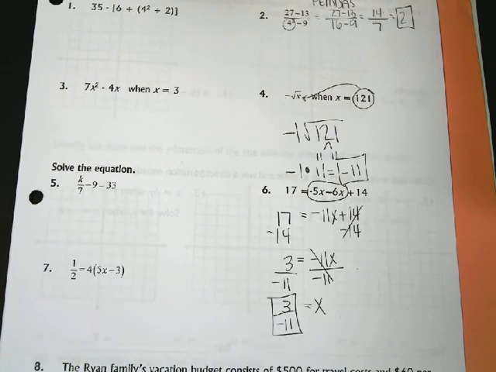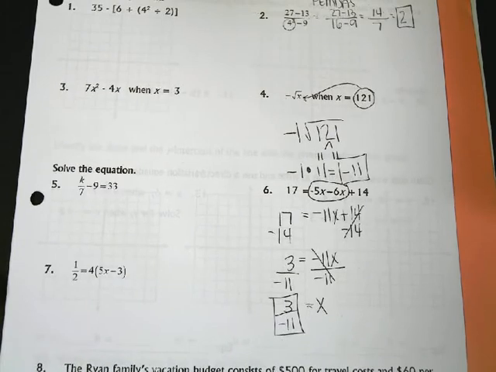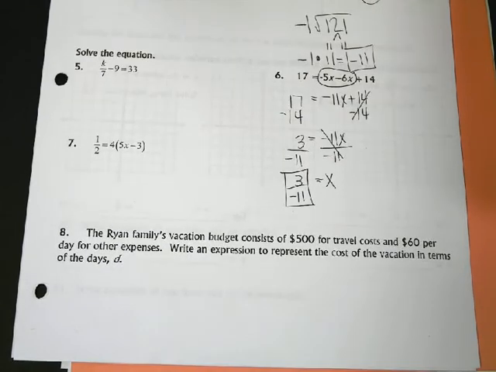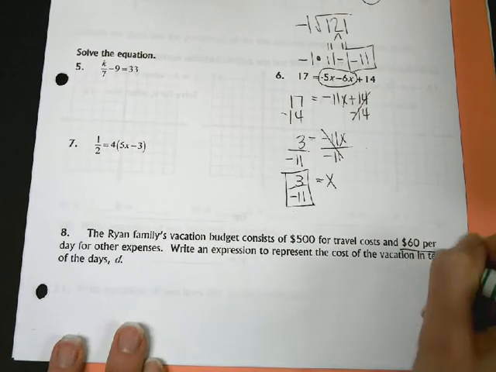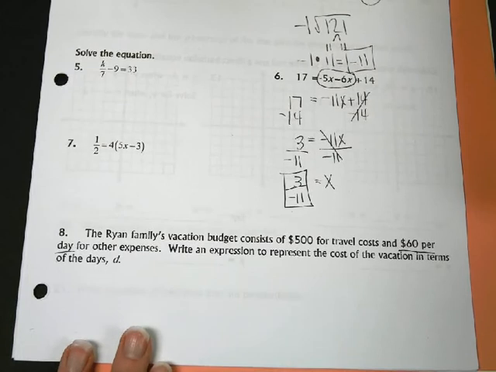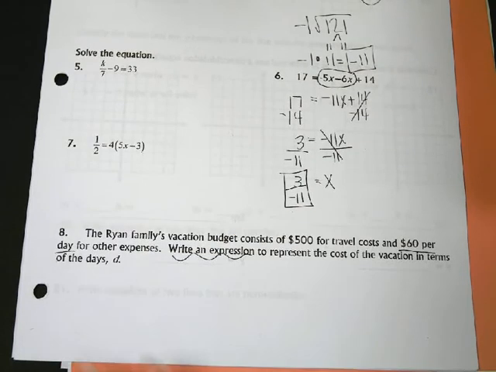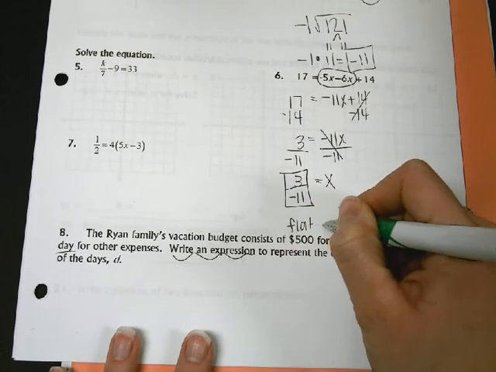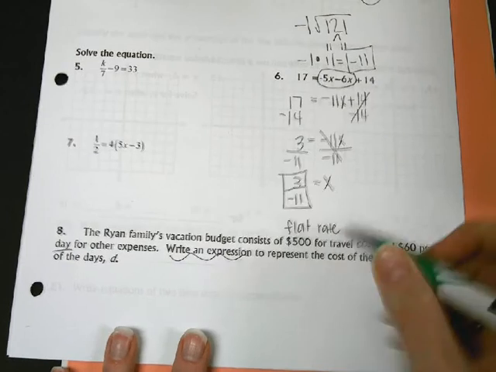Number 8, the word problem. It says the Ryan family's vacation budget consists of $500 for travel costs and $60 per day for other expenses. Write an expression to represent the cost of the vacation in terms of the days, D. So the first thing I want you to notice is this flat rate, the flat amount, the flat $500. That's what they have as a baseline. That's what they have to begin with.